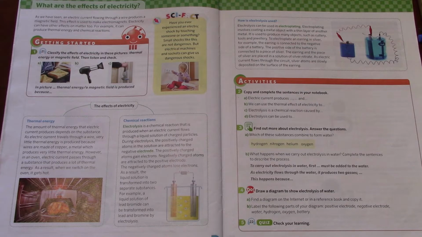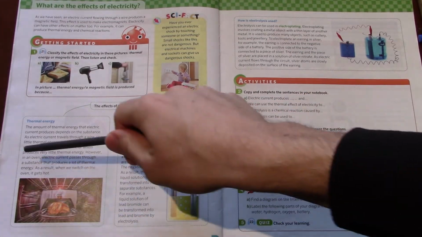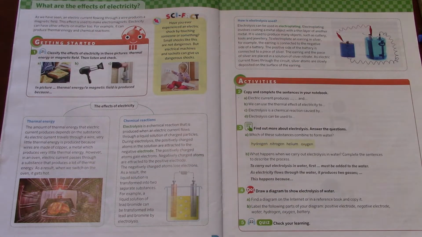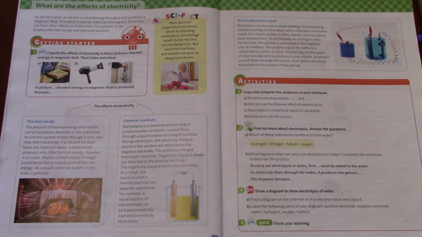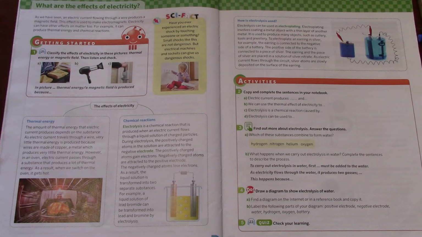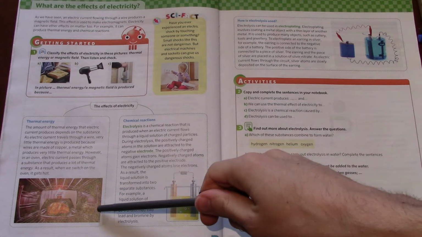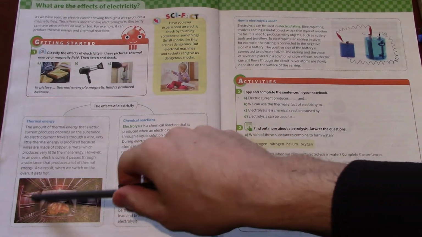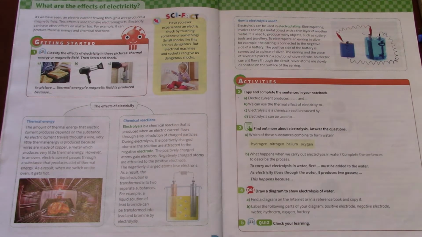However, in an oven, okay, this is an oven, electric current passes through a substance that produces a lot of thermal energy. As a result, when we switch on the oven, it gets hot. So, if we were to use copper in an oven, it wouldn't get hot because copper does not produce much thermal energy when electricity passes through it. Okay? So the material, the substance of the metal, is different because this one produces more thermal energy.